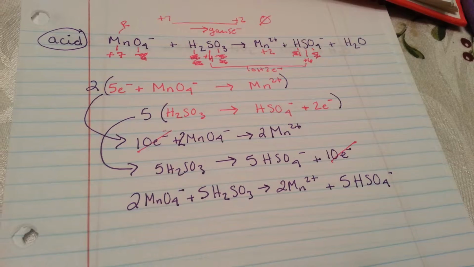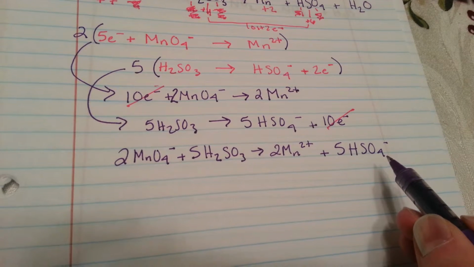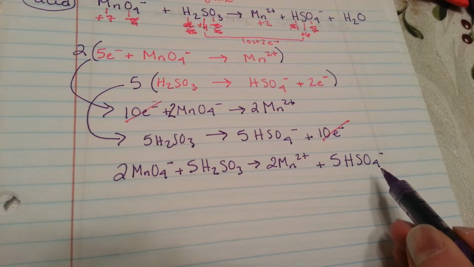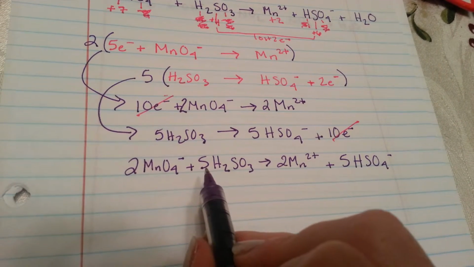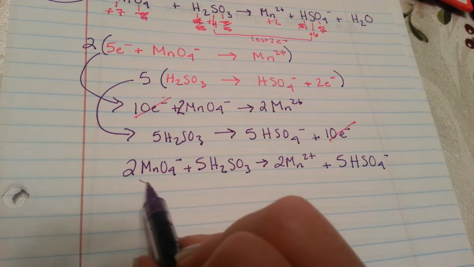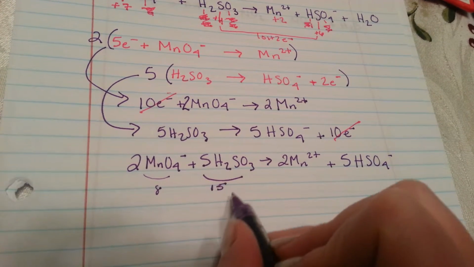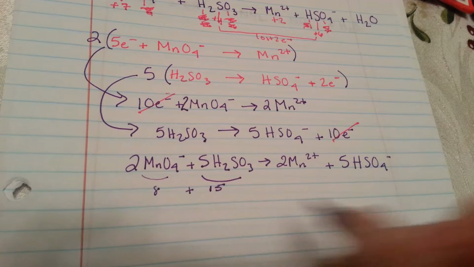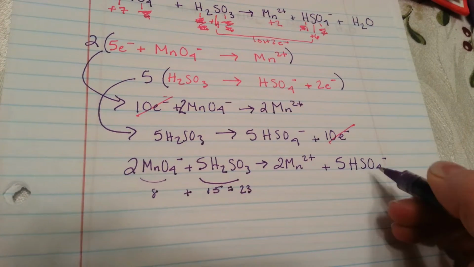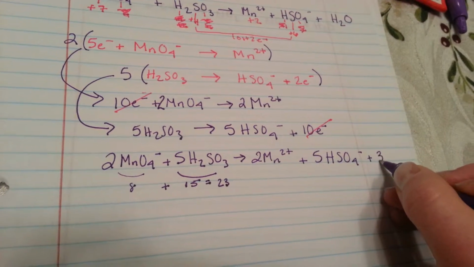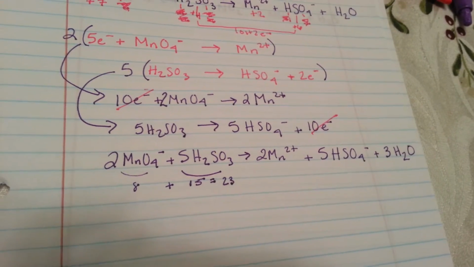So we know we're definitely going to have some water. And notice, we have 5 times 4 is 20 oxygens over here. But over here we have 8 plus 15, so that's 23 oxygens. But I only have 20 over here. So that means I need 3 H2Os to fix my oxygens. Because we're in an acid, we add water to fix our oxygen problems.